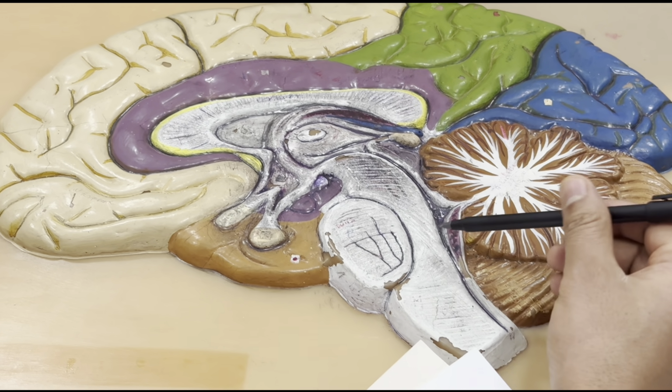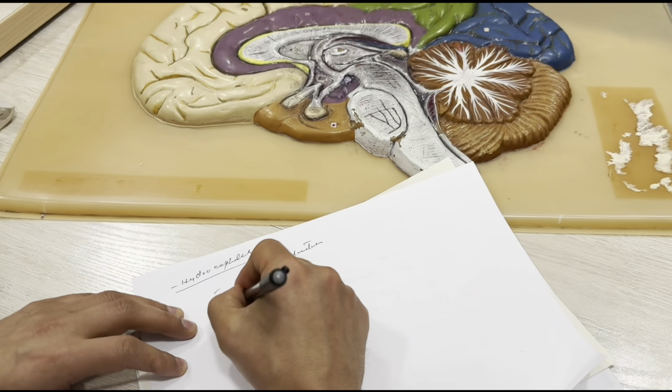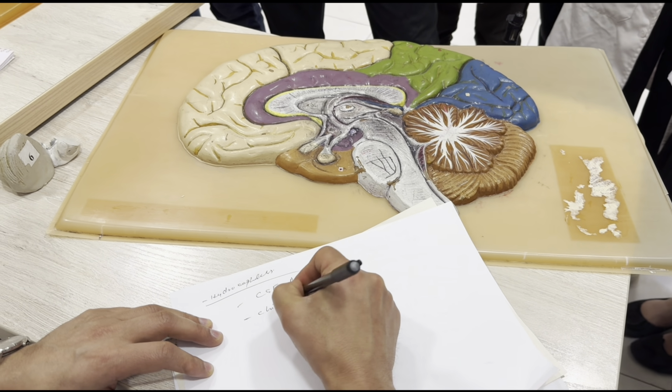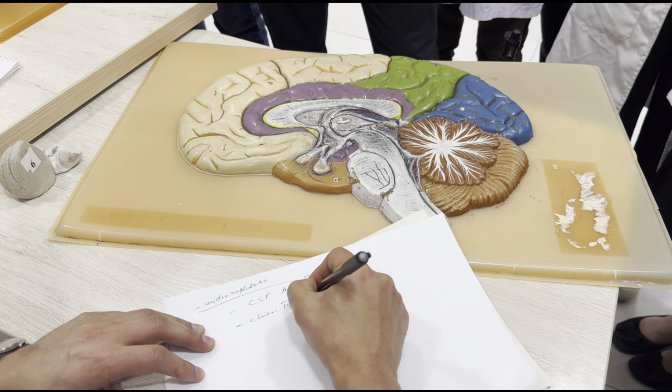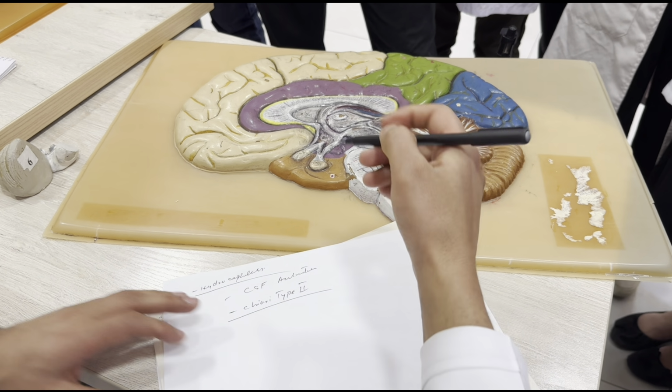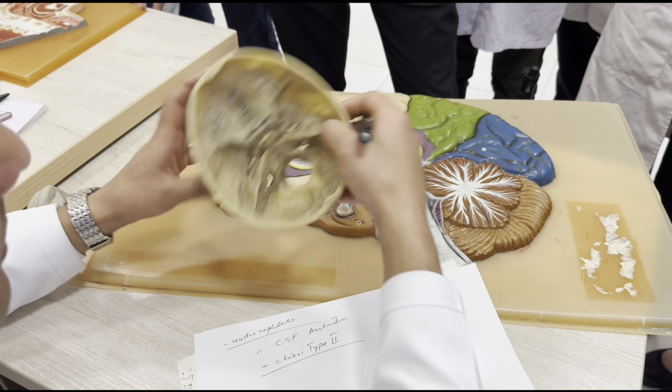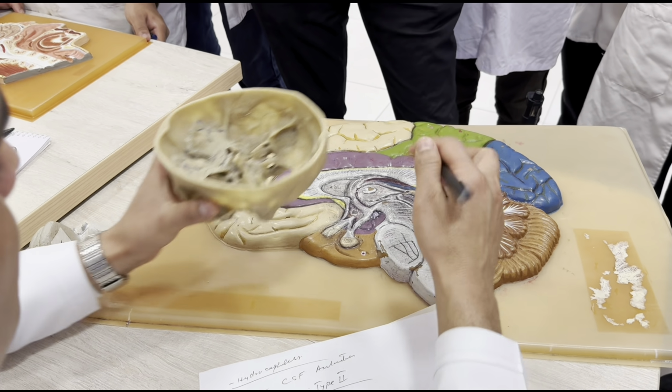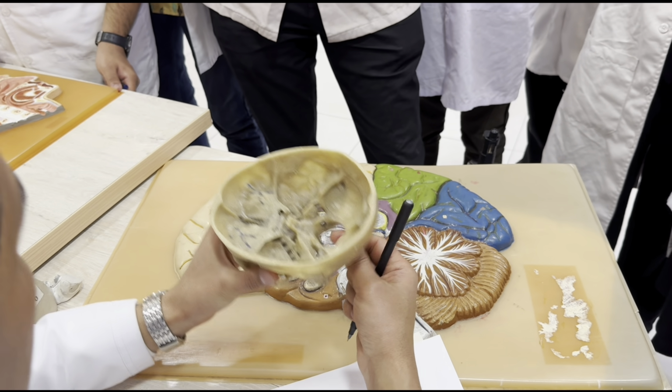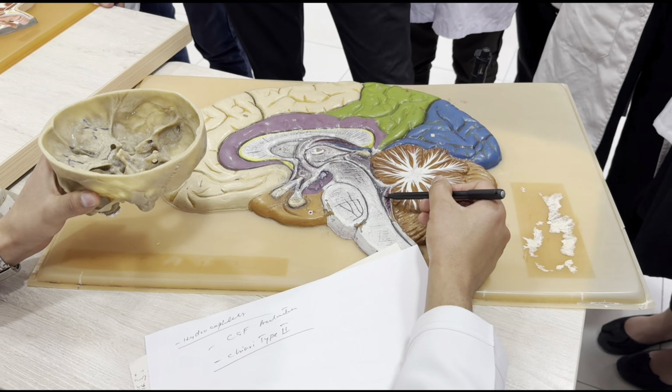Or, like we have discussed, anomalies like Chiari 1 and Chiari 2, especially Chiari 2 malformation, where there is displacement of the cerebellar vermis and tonsils through the foramen magnum, and that is also blocking this tract.